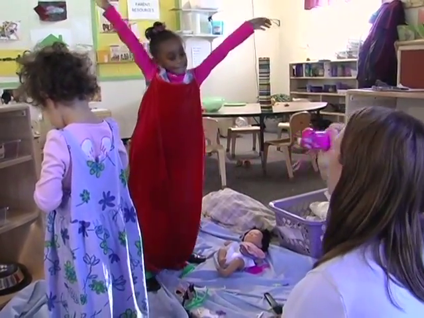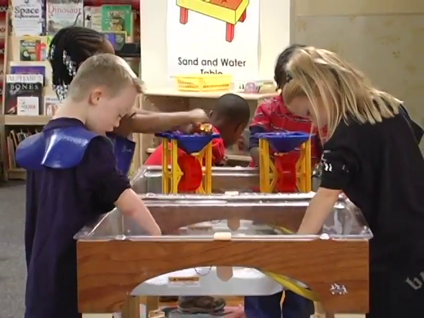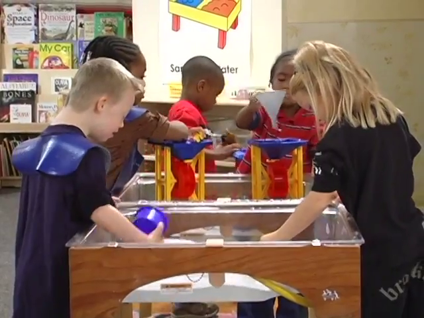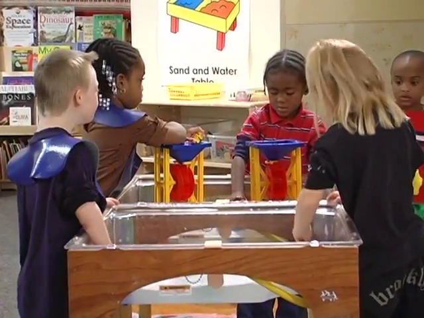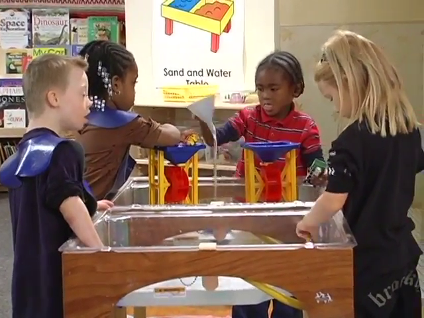Dress-up clothes, real objects for pretending, and sand and water toys. In this carefully planned environment, the events of the day are just as organized as the physical setting.